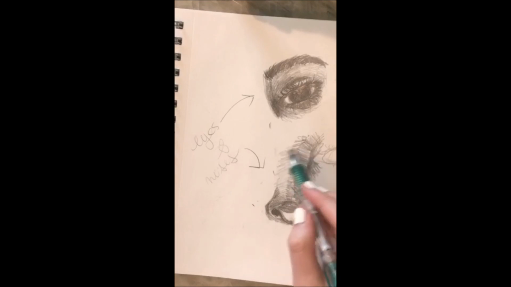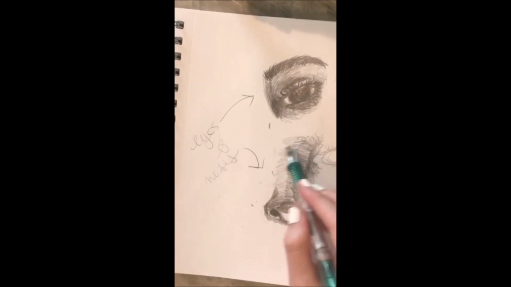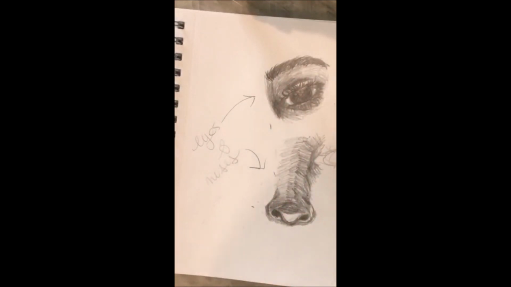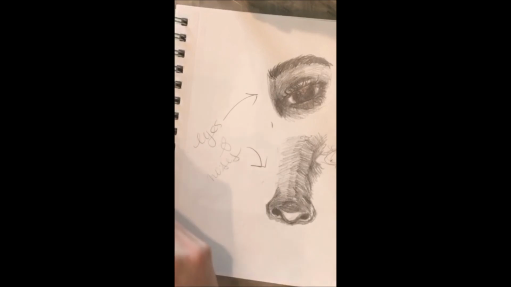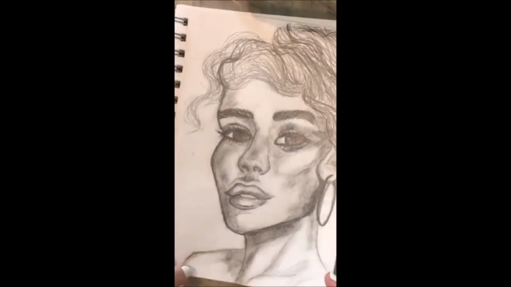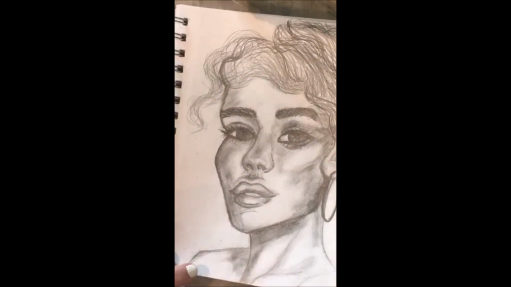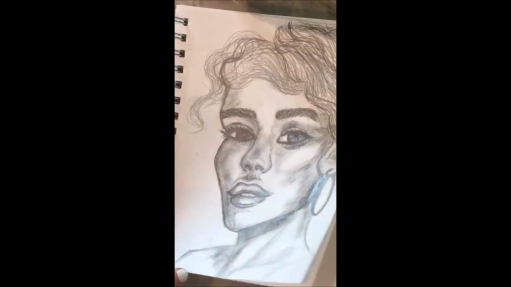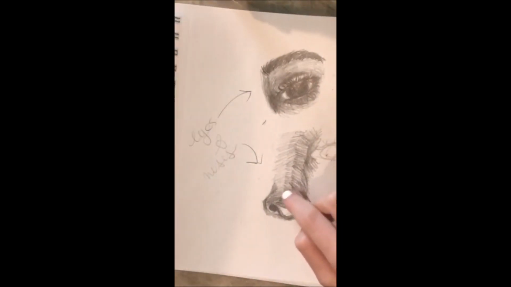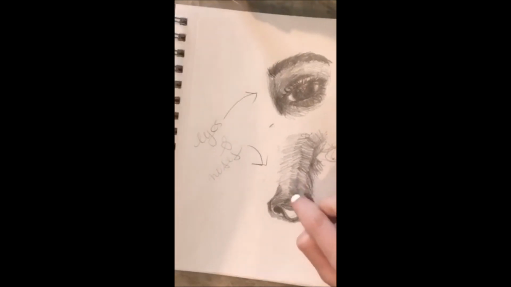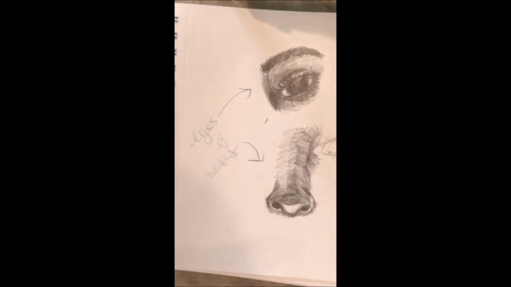Alright, let's see. Some things I like to do to make things seem smooth instead of rigid like this. Something I did in this picture: I like to get my finger a little bit wet and spread around some of the lead, and that makes it look really smooth.